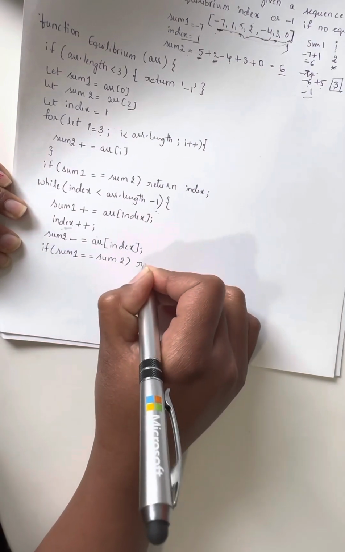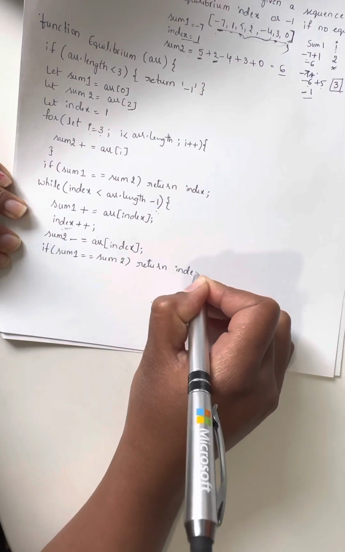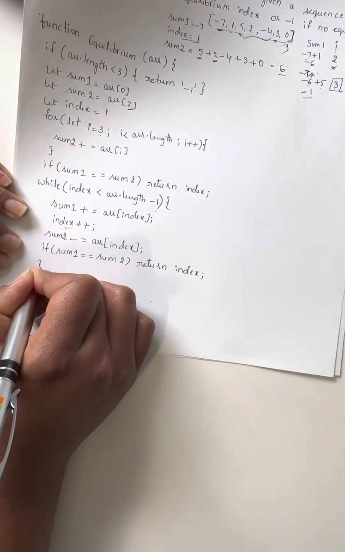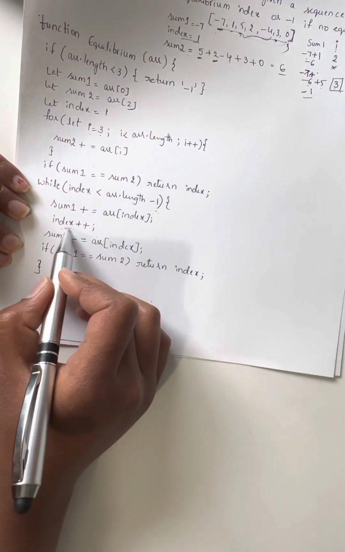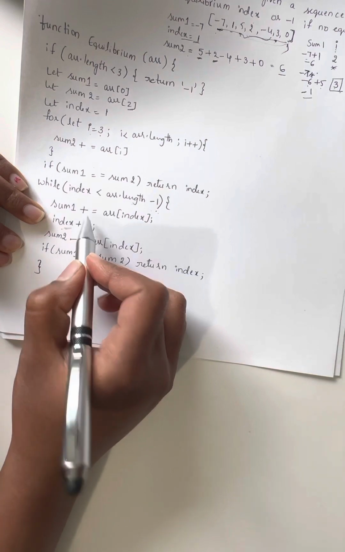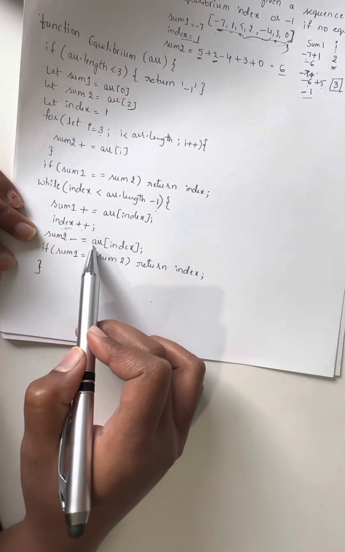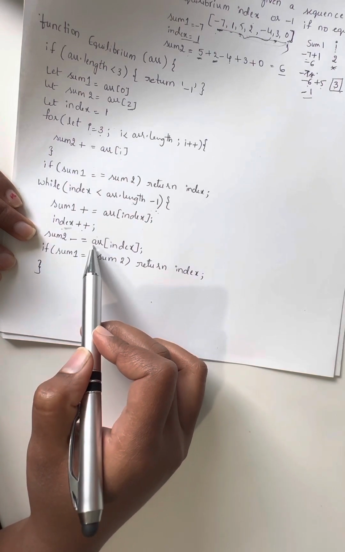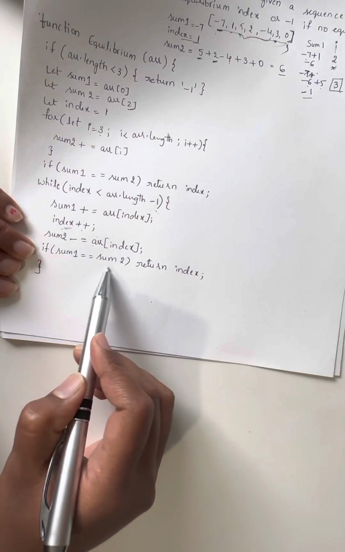If it is equal, then we just return the index. If it is not equal, then the loop starts again, the index is incremented, then at sum 1 we just add the next element. From the sum 2 we subtract the first element, then we'll check the condition again.